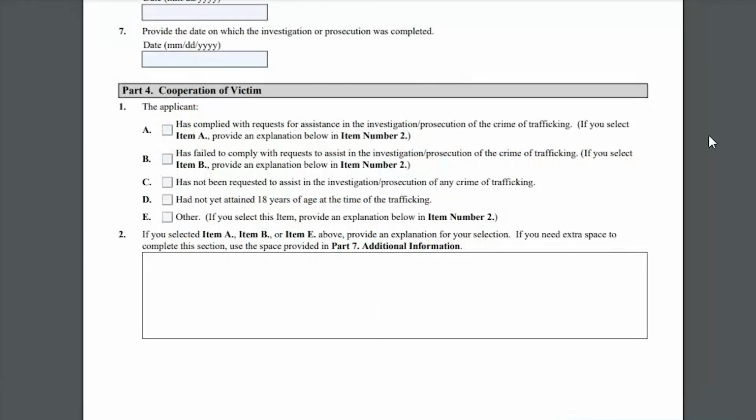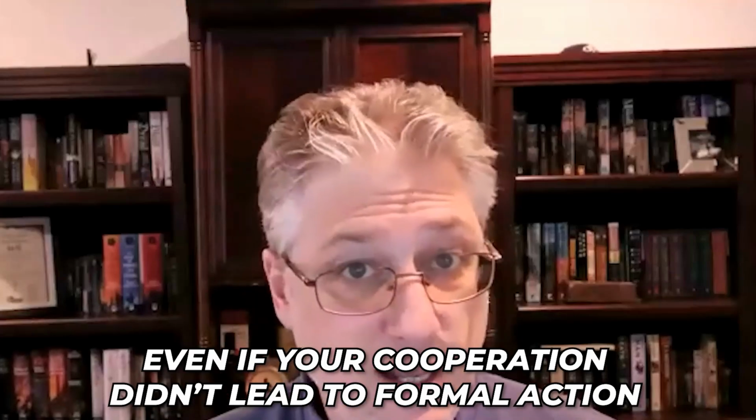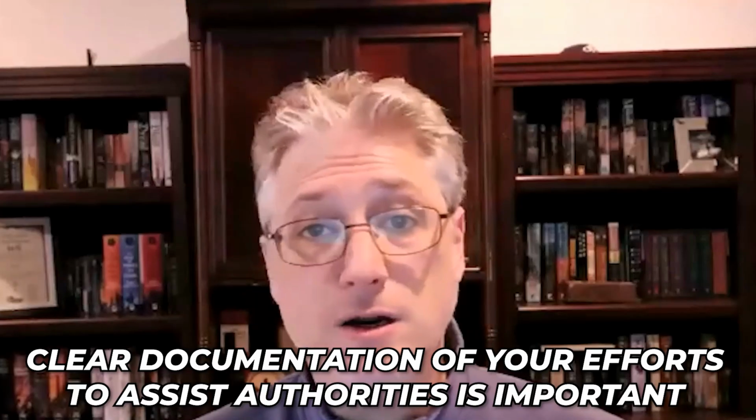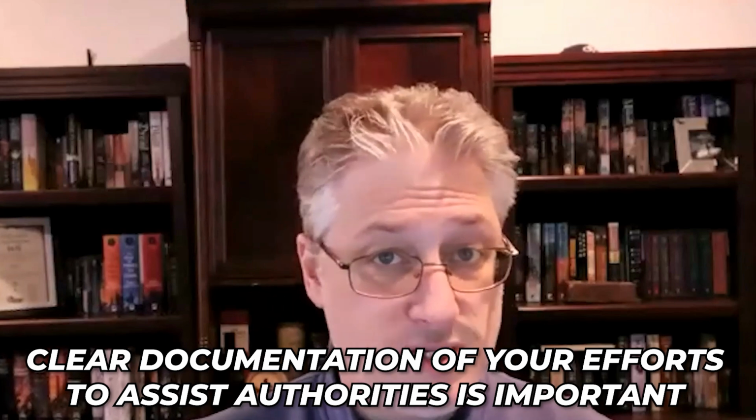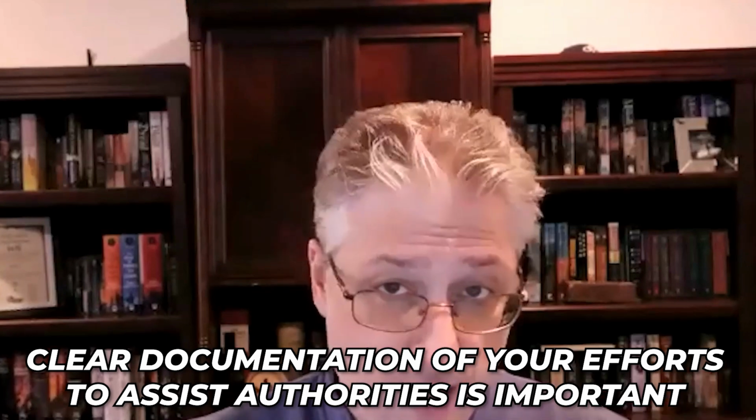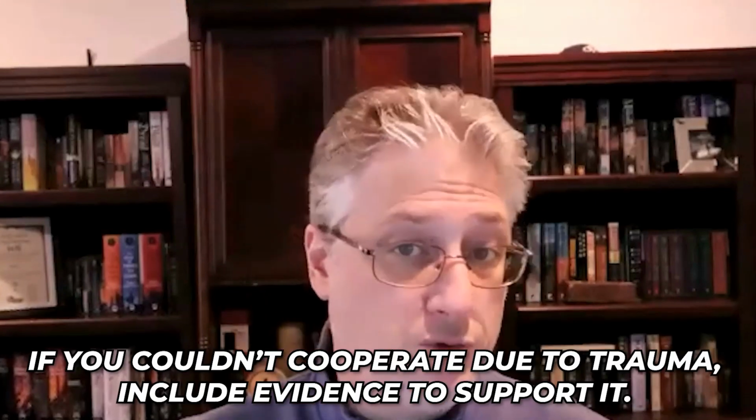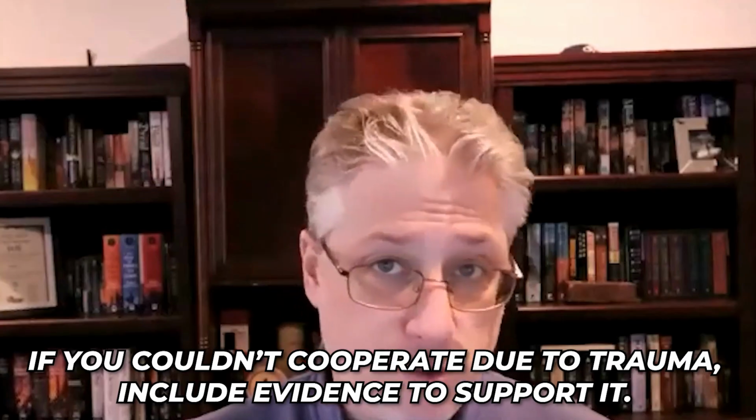Check the boxes that describe your cooperation with the investigation or prosecution of the trafficking acts and provide an explanation of how you cooperated. Use Part 7 for more space if needed. Remember, even if your cooperation didn't lead to formal action, clear documentation of your efforts to assist authorities is incredibly important. If you couldn't cooperate due to trauma, include evidence to support it.